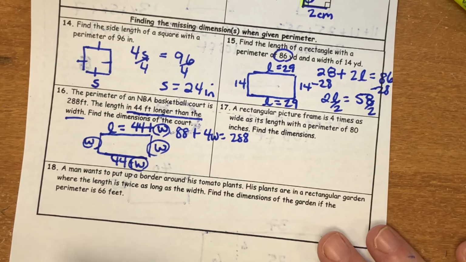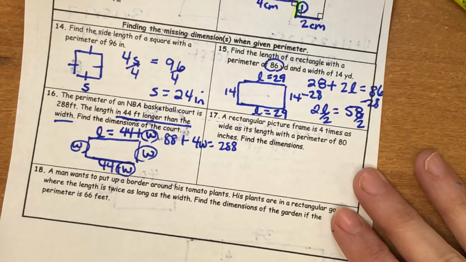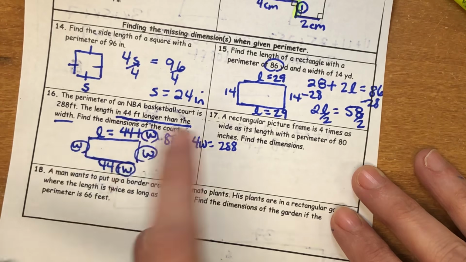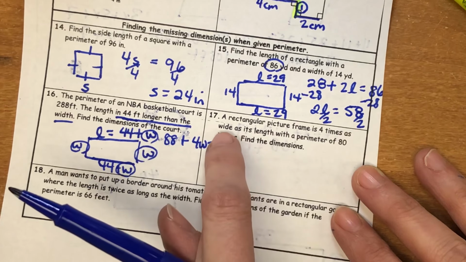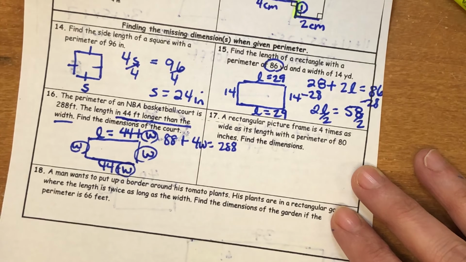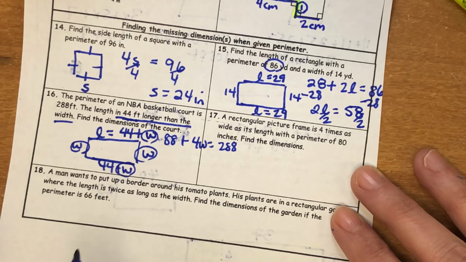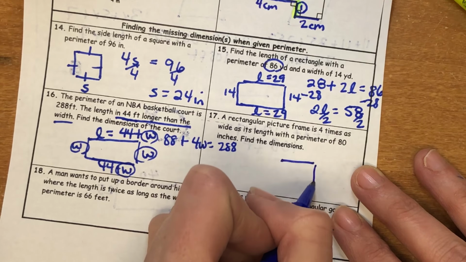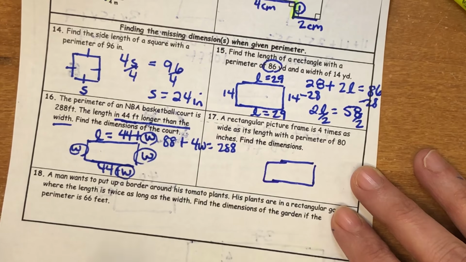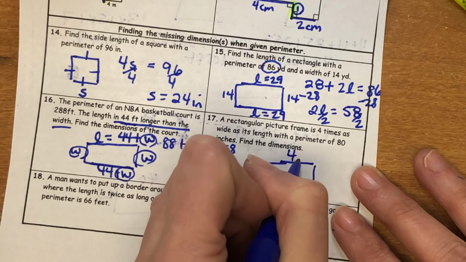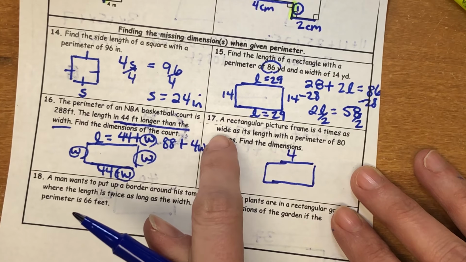For this one, okay, again, a rectangle picture frame is 4 times as wide as its length, with a perimeter of 80. Again, draw yourself a picture, okay?